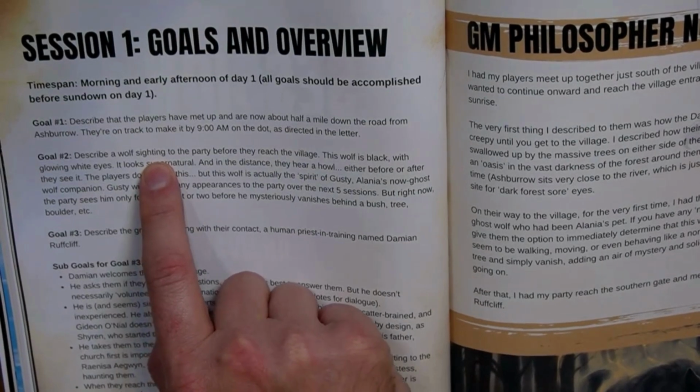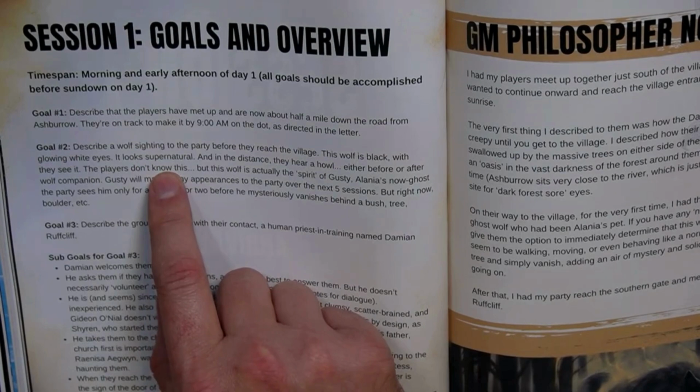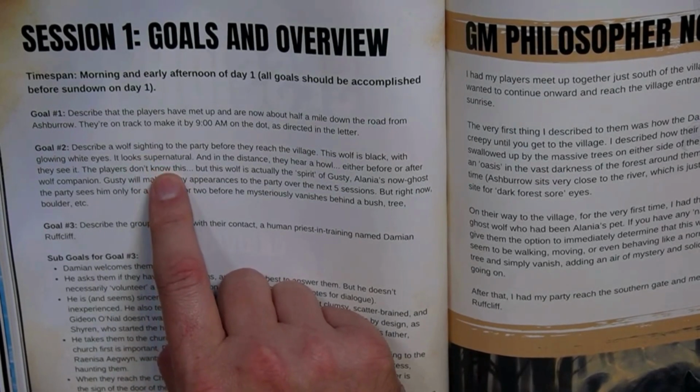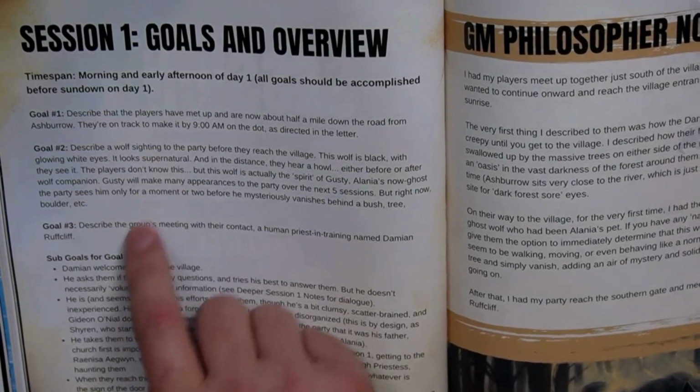This video isn't about the lore of this story, but basically in every session, the players have a sighting of this ghostly wolf, and that starts to build into the story, and I don't want to forget about it. So I put it on my main goals page so I don't forget about it, okay?